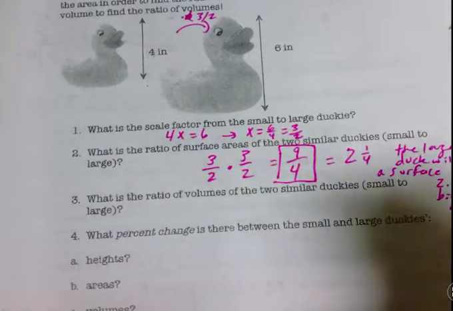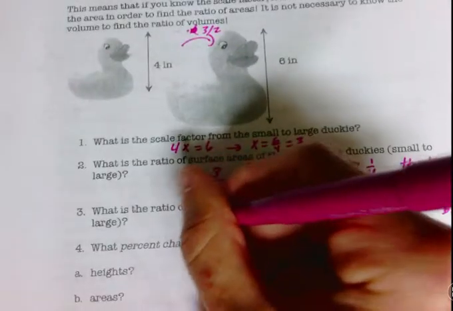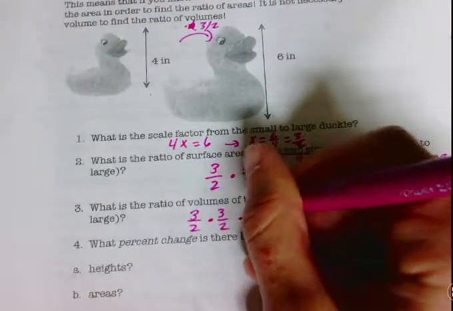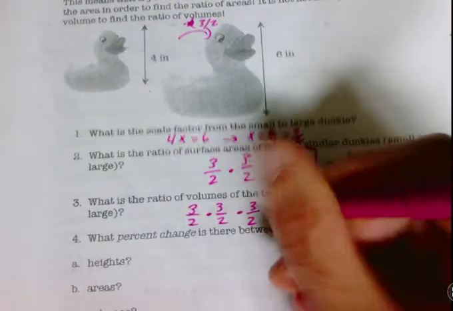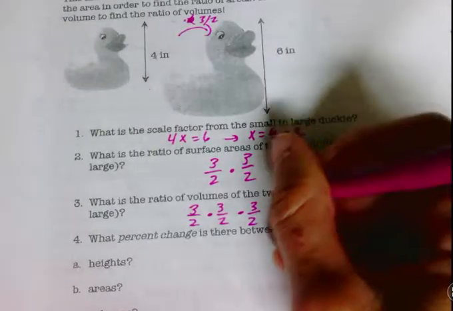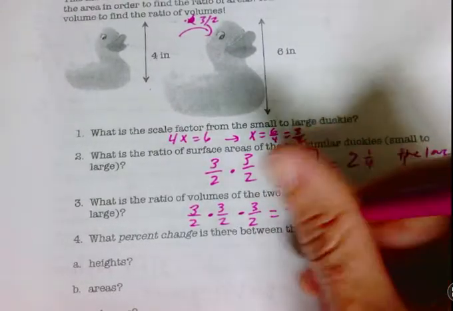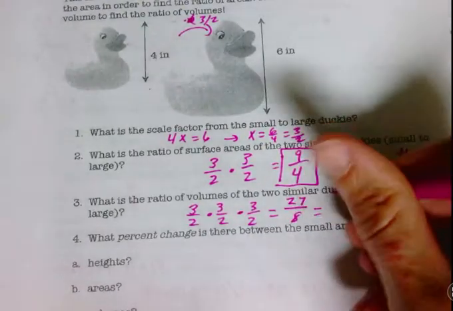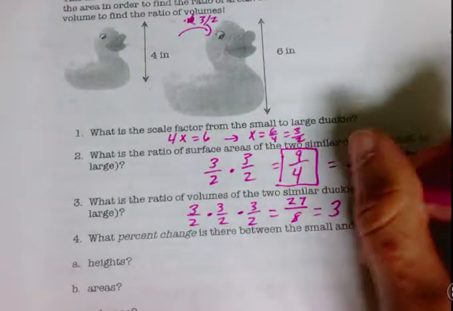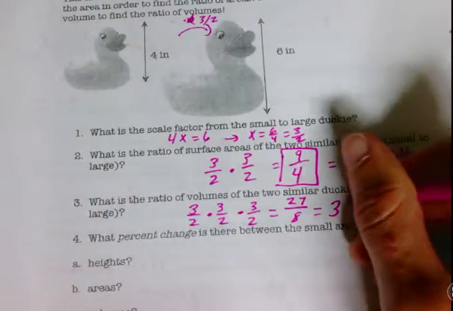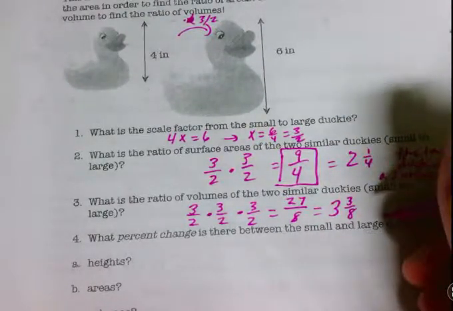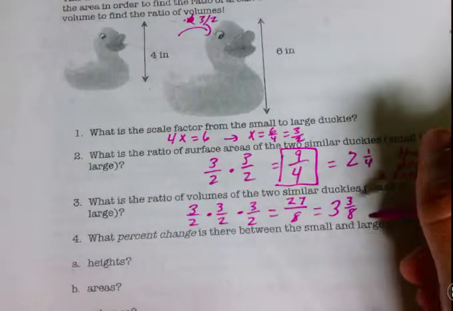What's the ratio of volumes? Again, we're just going to take that scale factor and cube it. So we multiply 3 halves times 3 halves times 3 halves. And when I multiply my fractions, 3 times 3 times 3 is 27. 2 times 2 times 2 is 8. And when I simplify that, I get 3 and 3/8. So the larger duck has a volume that's 3 3/8 times bigger than the smaller duck.